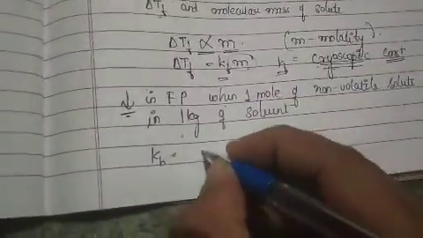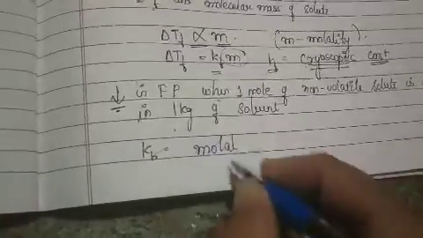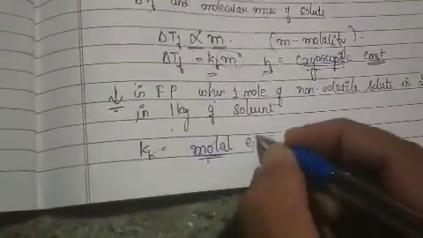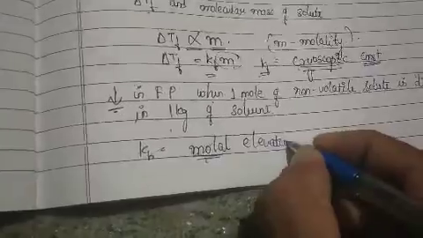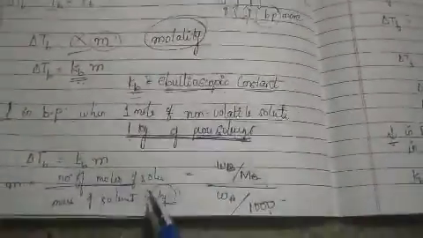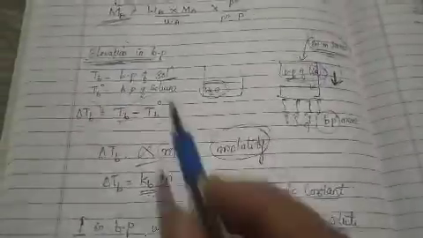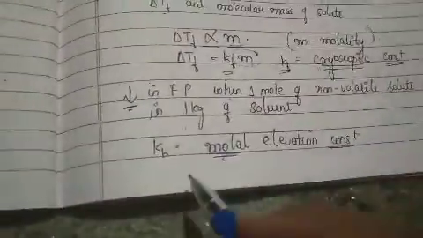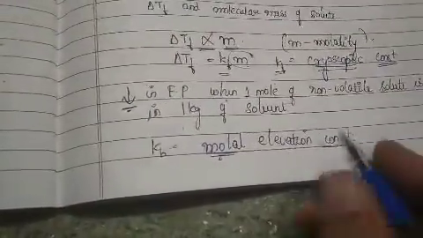You have to remember that this Kb is an ebullioscopic constant. It can also be called the molal elevation constant, from the term molality. Molal means it is related to molality. Elevation means it is an elevation in the boiling point. In that case we get this ebullioscopic constant. That's the reason it is also called the molal elevation constant.